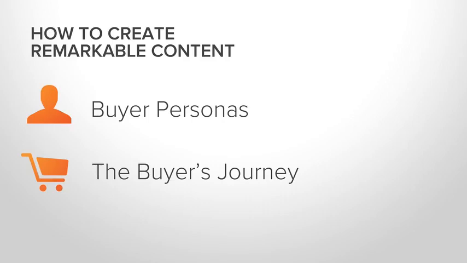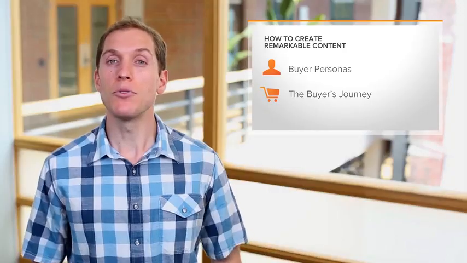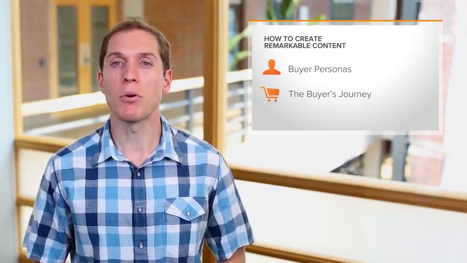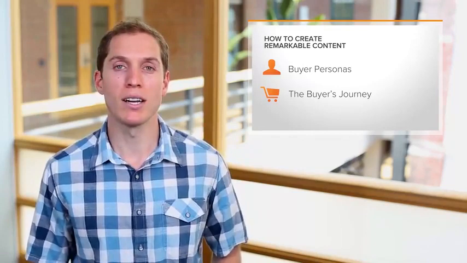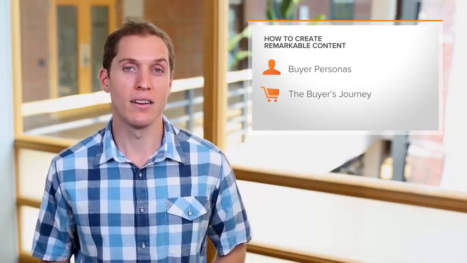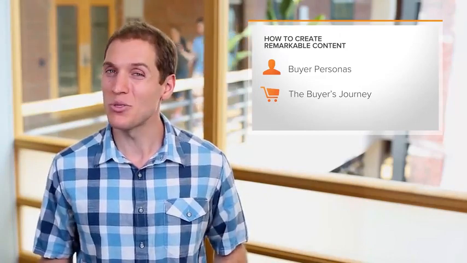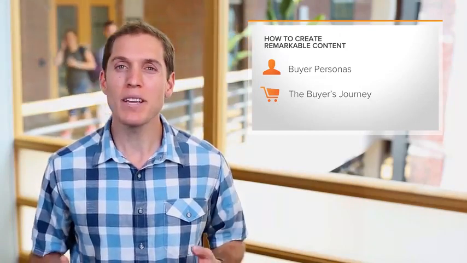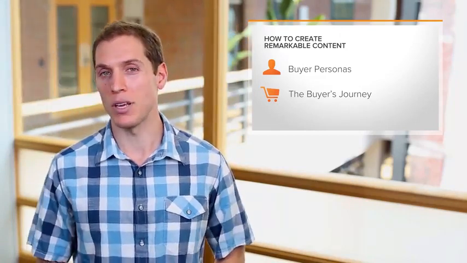They are your buyer personas, who you're trying to reach, and the buyer's journey, what content will be most interesting or helpful to them. In order to create remarkable content, you have to tailor it to both your buyer personas and where they are in the buyer's journey. If you use these two things, you'll be perfectly poised to create remarkable content that will transform your inbound efforts from passable to outstanding. If you're creating content without these two things in mind, then you're not going to be as efficient or effective as you could be.